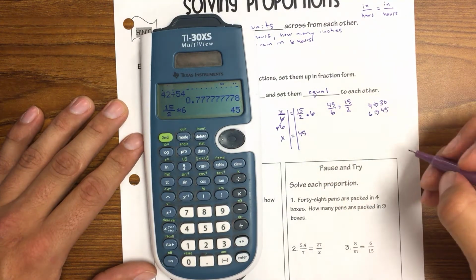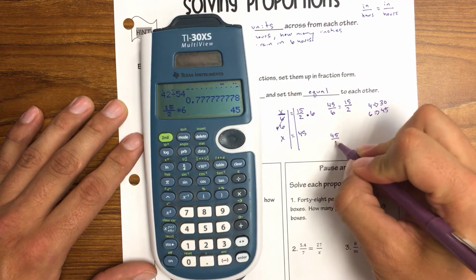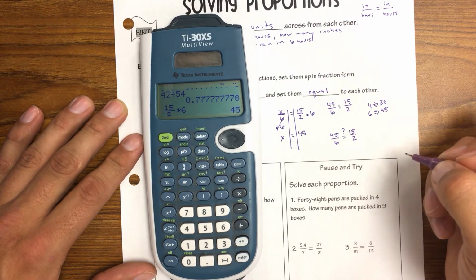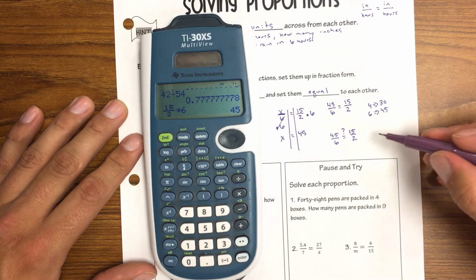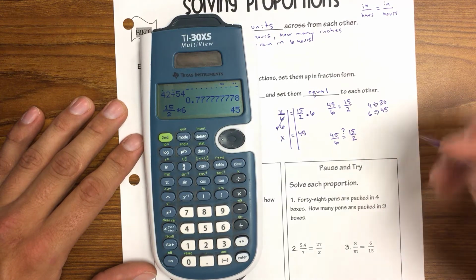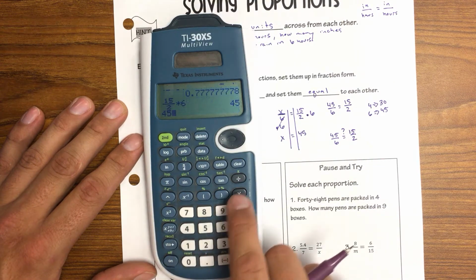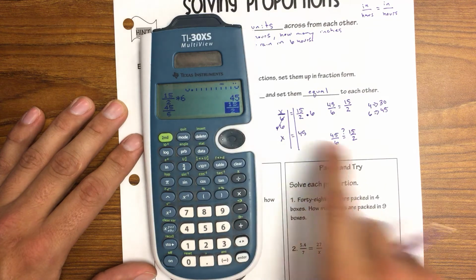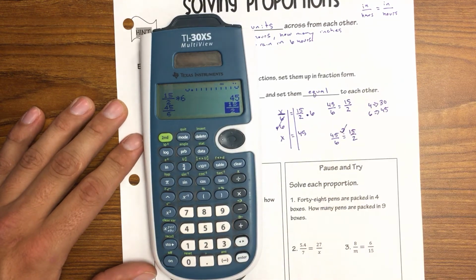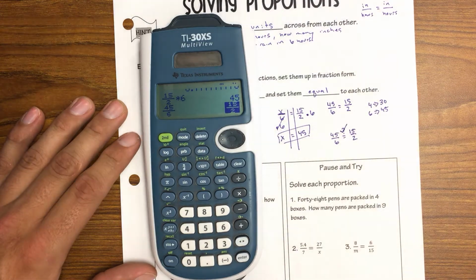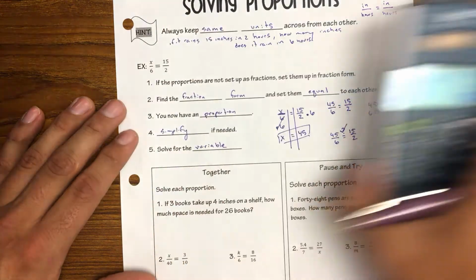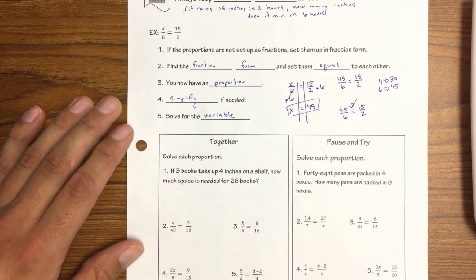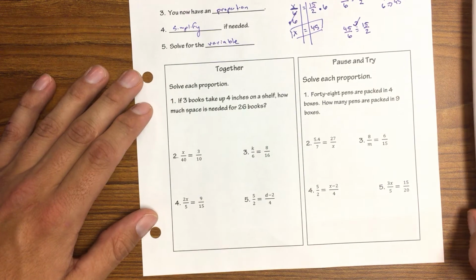We can plug it back in and check our work. We can say that 45 over 6, and we want to see if that's equal to 15 over 2. And we should know that it is because we're the ones that found the 45 to make it equal. But let's double check. Let's do 45 over 6. That equals 15 over 2. So those two are actually the same. So I'm confident that x is equal to 45. And that's solving a proportion. All we're doing is setting up the proportion, which is usually the hardest part, and then we're solving it the way we've solved problems all year long.